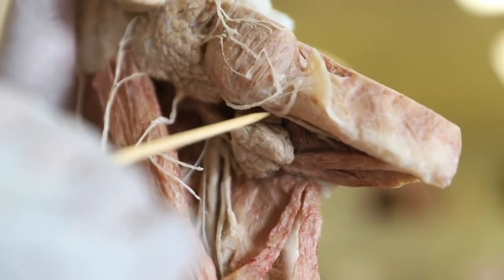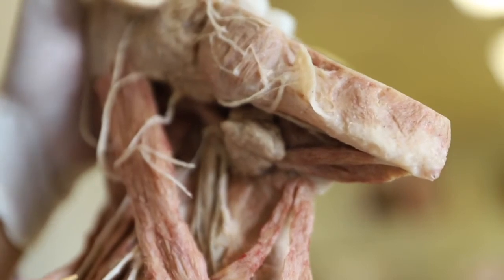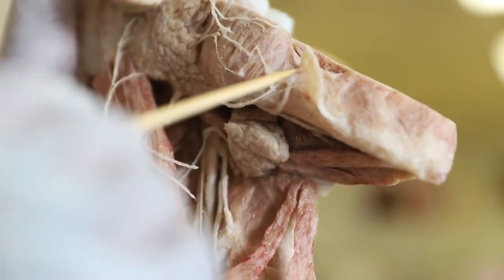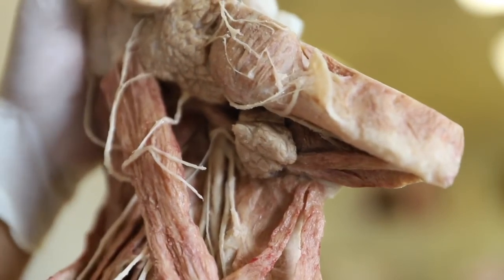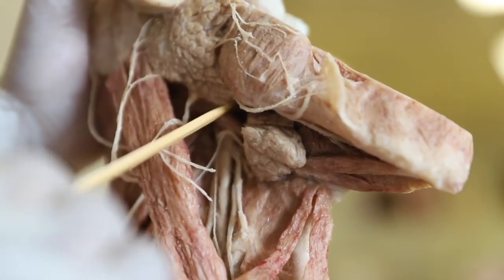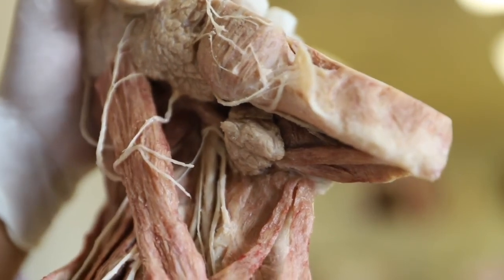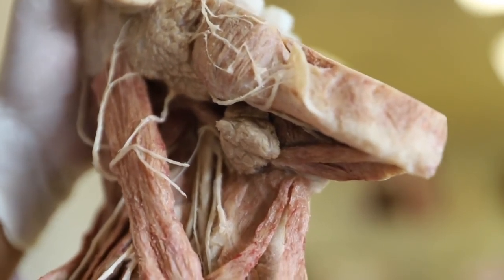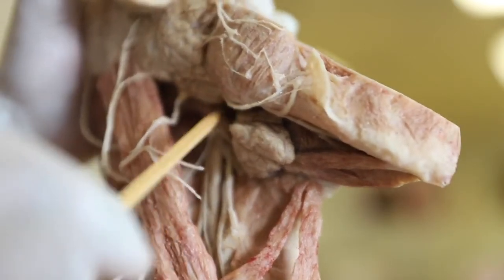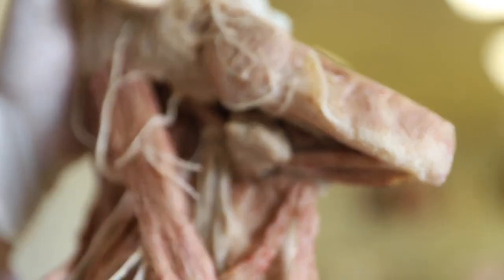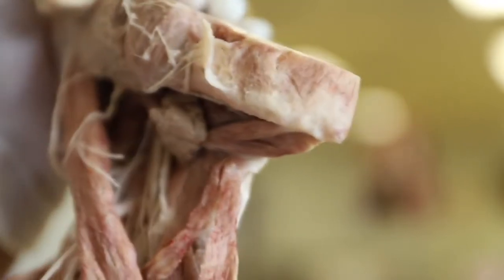And we have the facial vein. We have the anterior division of the retromandibular vein. We have the hypoglossal nerve. I don't see any of them here. Most of them are deep.